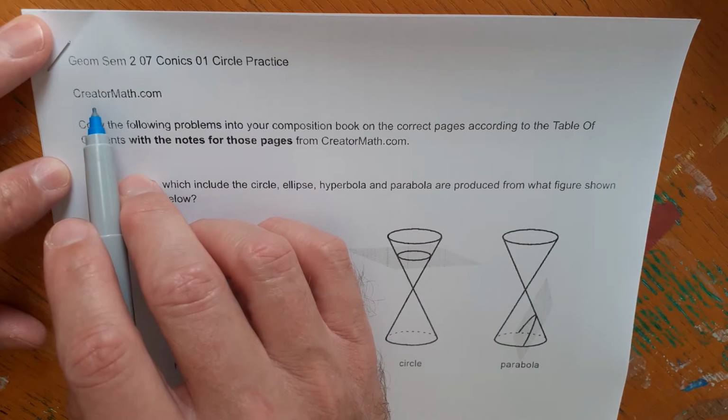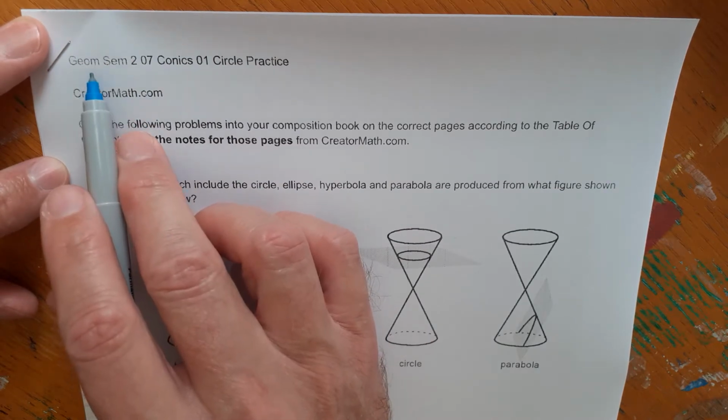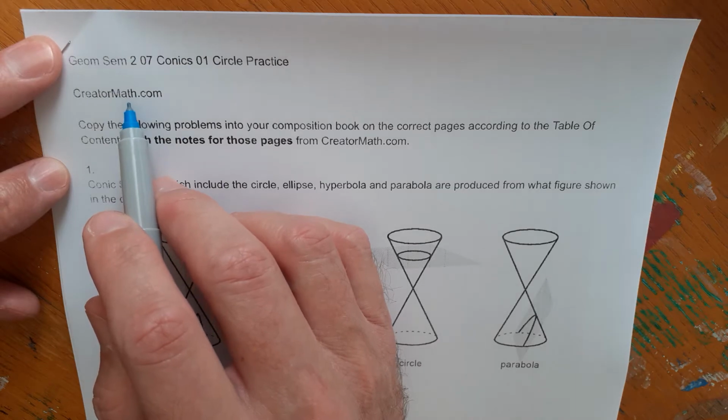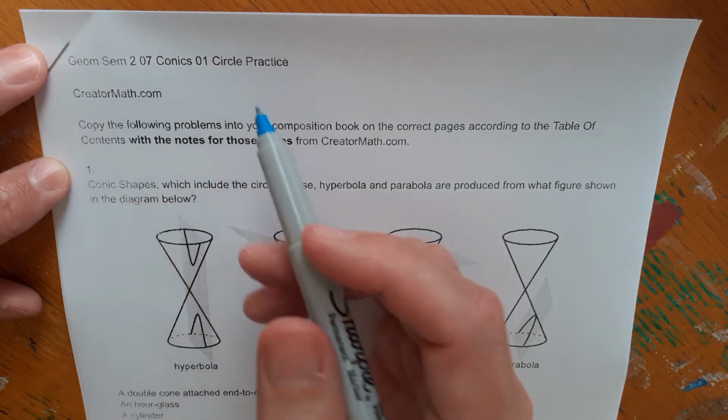So this is on creatormath.com. It's under the Geometry tab. You might have to type into Google creatormath.weebly.com to find the site.